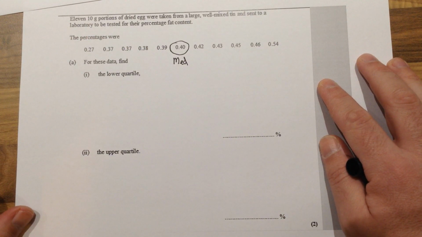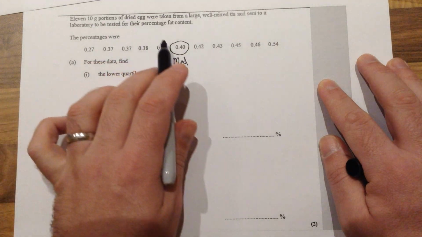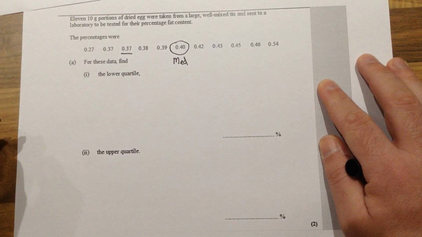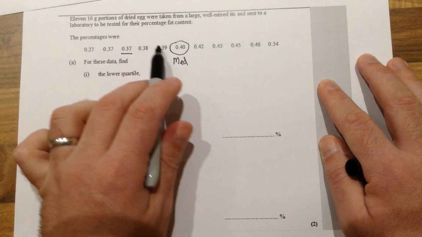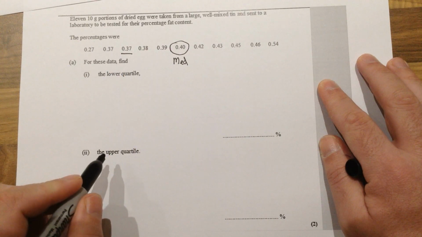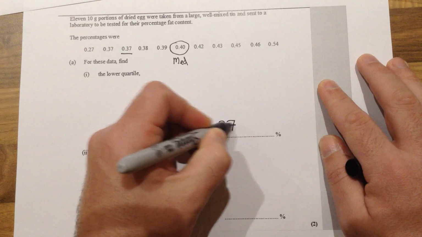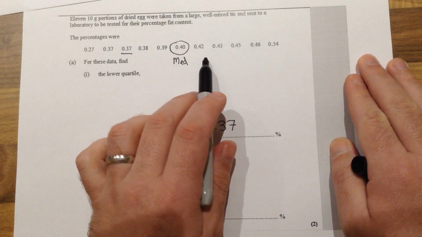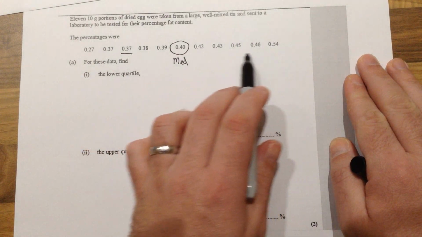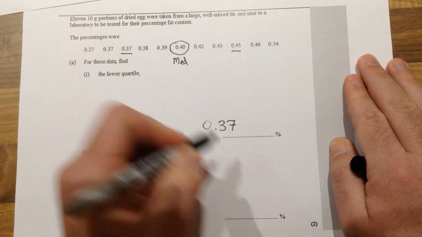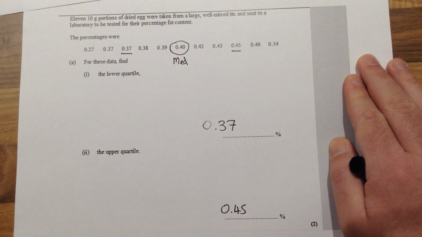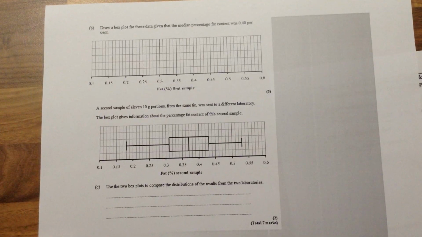In order to find the lower quartile, we need to find the value in the middle of everything that's smaller than the median. So here, the 0.37 is in the middle of all of this on the left, or the smaller numbers, so we would say that the lower quartile is 0.37. For the upper quartile, we do the exact same, but for numbers that are bigger than the median. So everything that's bigger than the median, the middle number here, so this 0.45, so we just say that the upper quartile is 0.45.